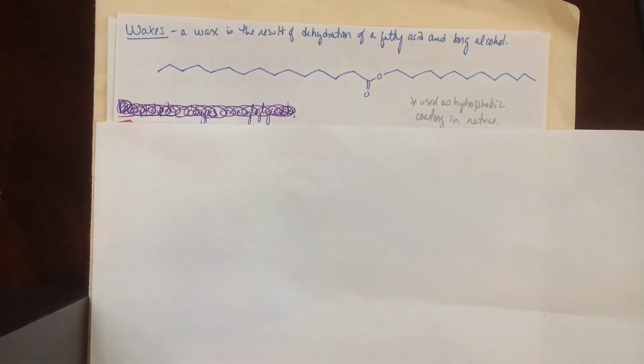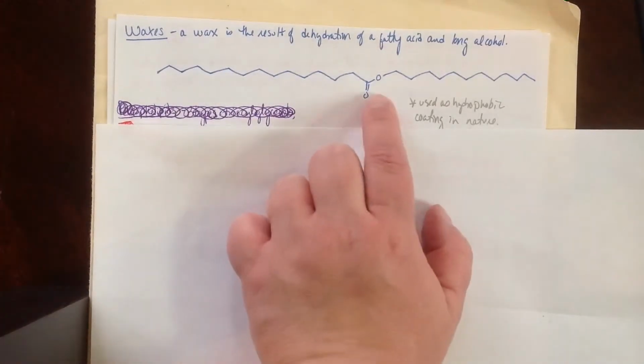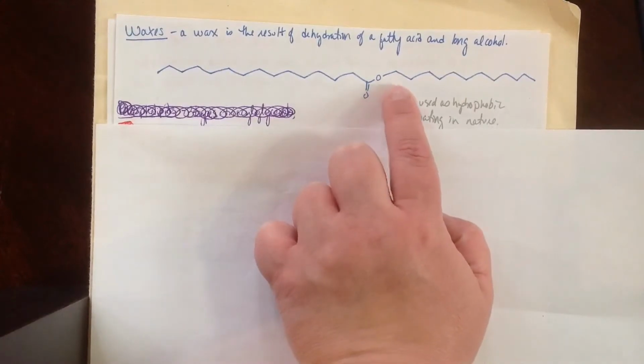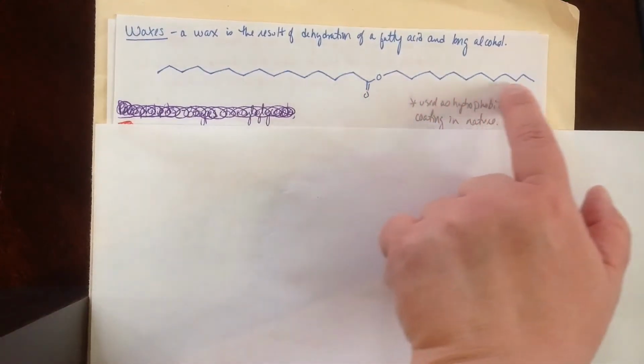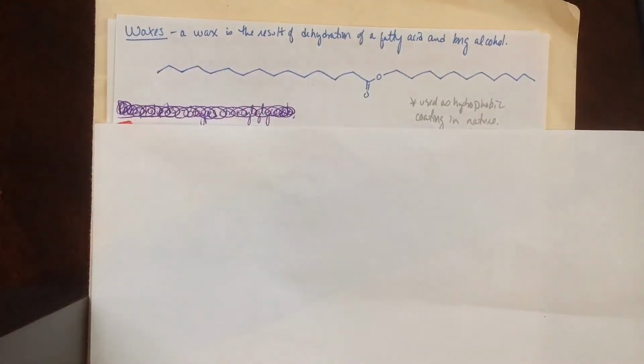Okay, so next we're going to talk about waxes. Waxes are very similar to the structure of fatty acids. So they don't have the COOH. They actually have just a long ester chain on both sides. And no, you don't have to name these.